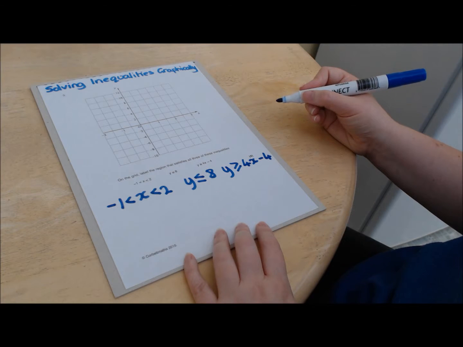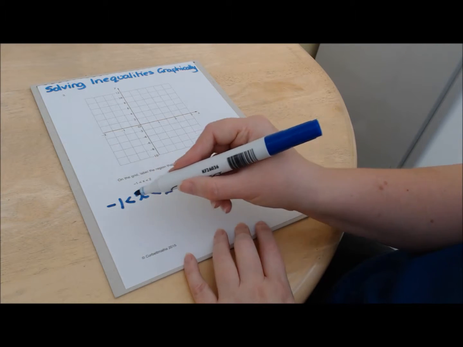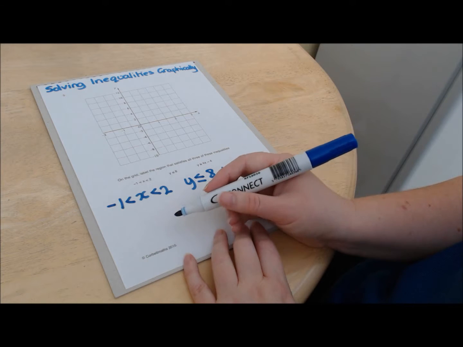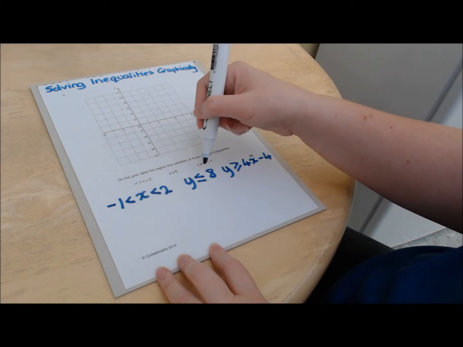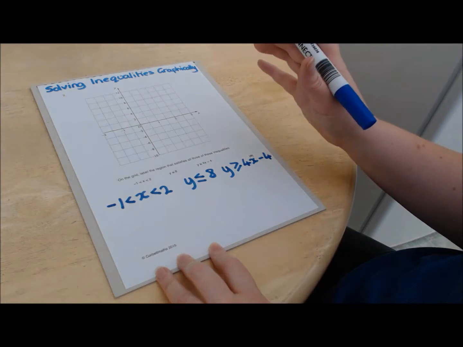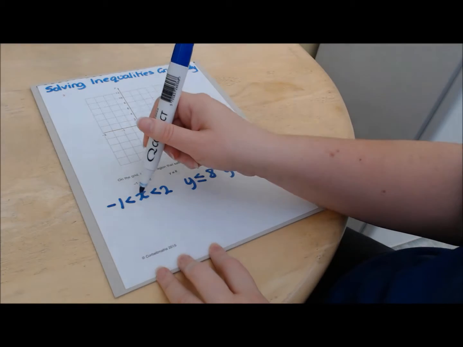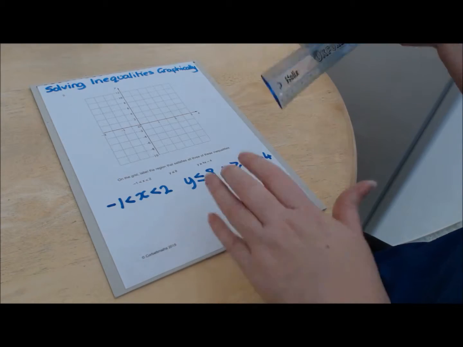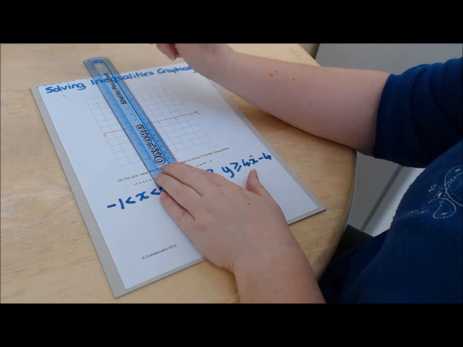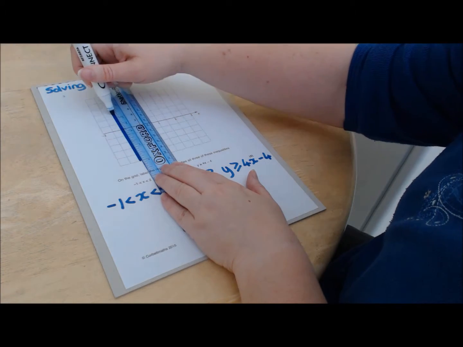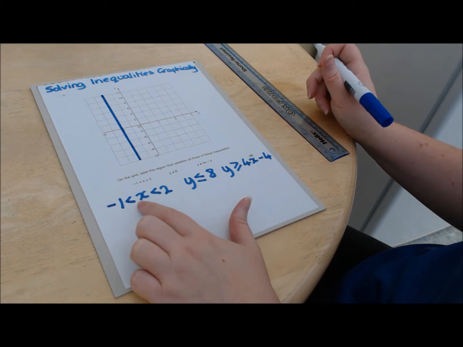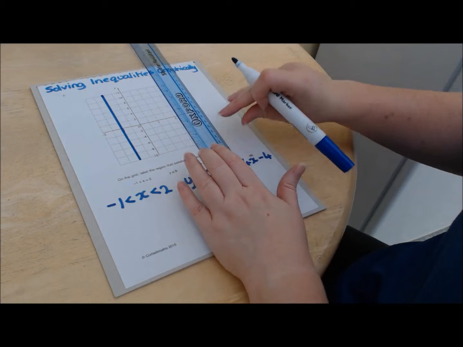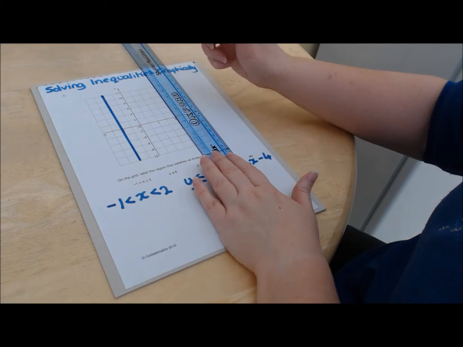So our first job is to actually plot lines on here. This one has 2 lines to it. It's reasonably easy to understand. What we want to think of is that we're replacing these signs with equals, and not just the less than and more than. So either x is equal to -1, and x equals -1 is this line here, everywhere along that line x equals -1, and on the other side we've got x equals 2. So I'll draw that line in there.